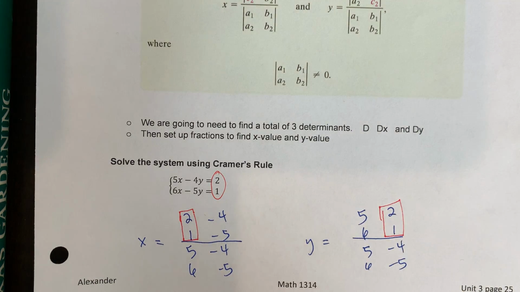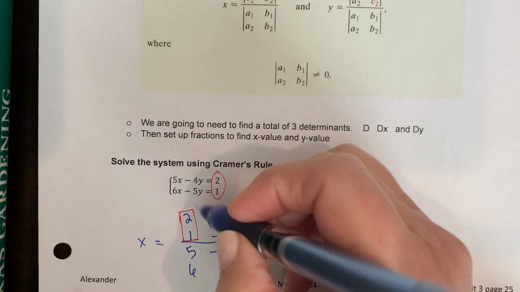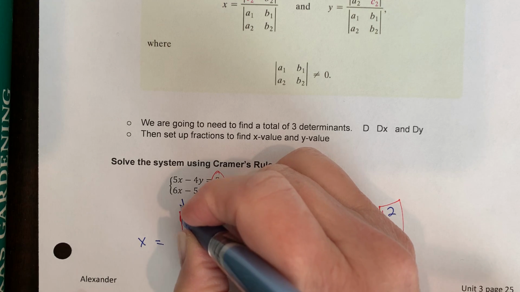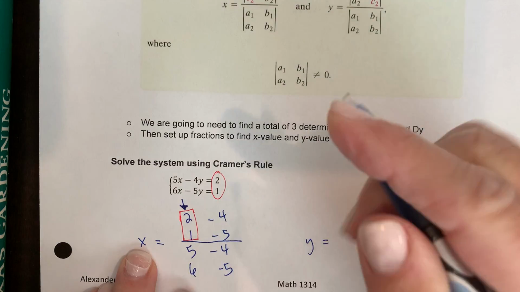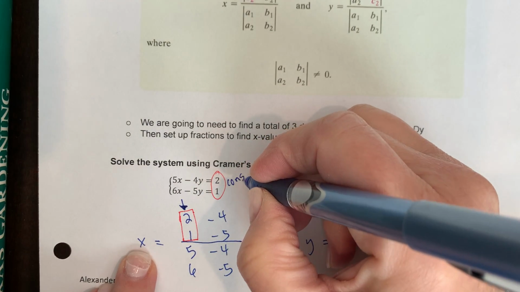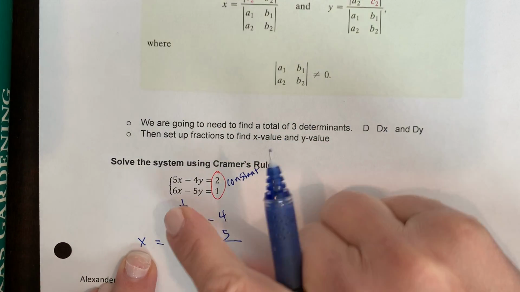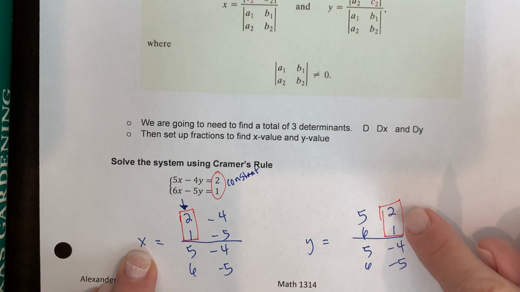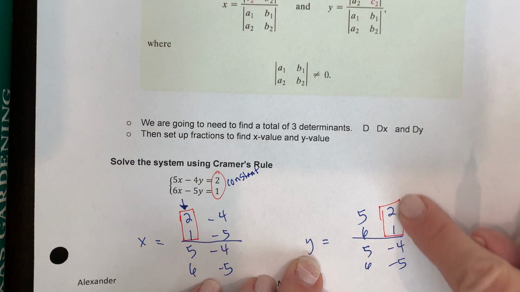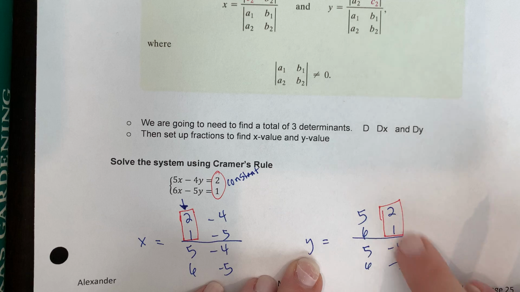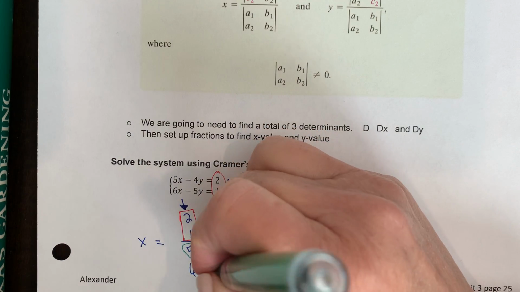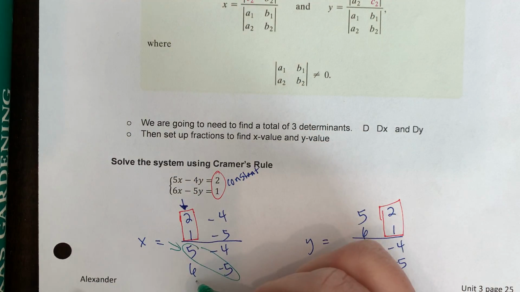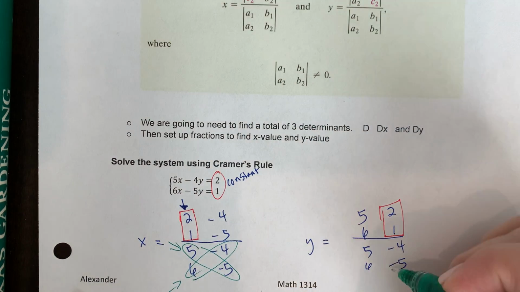And you'll notice, maybe, if you think about this, when I'm trying to solve the x, I'm using the constant column in the x position. When I'm trying to solve the y, I'm putting the constant column in the y position. Okay, so now all you have to do is find the determinants of all these little matrices.